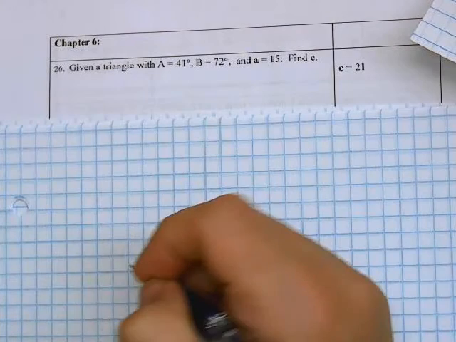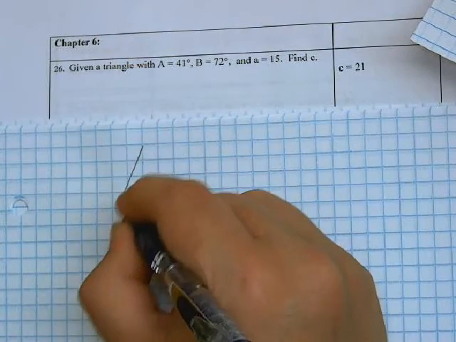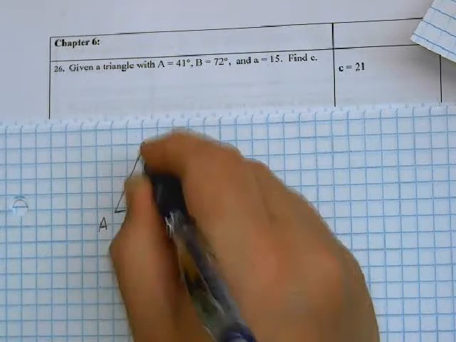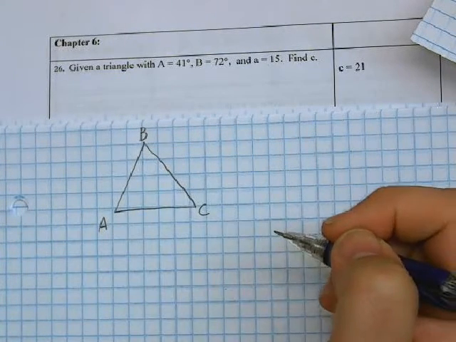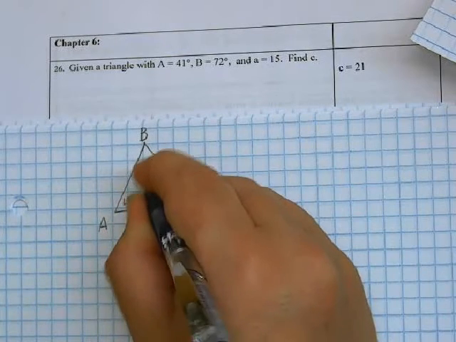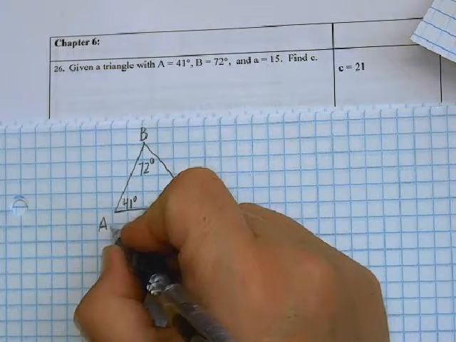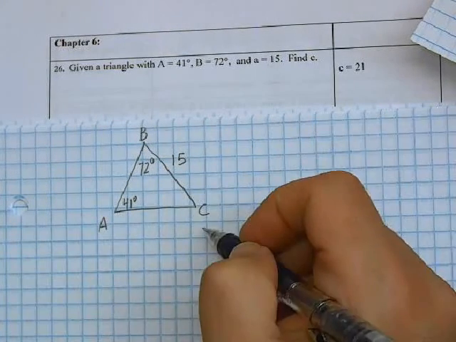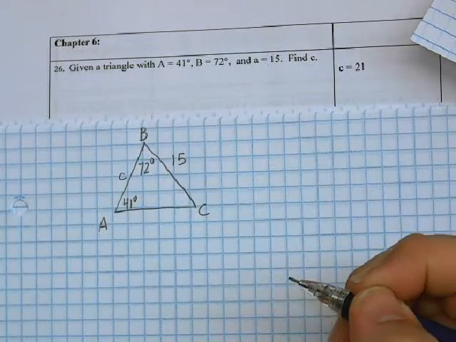So here we don't see a triangle, so we should probably draw it. Now don't try to worry about the scale. I'll just label my angles. A is 41 degrees, B is 72 degrees, and little a, which is always opposite of the big letter, in this case big A, is going to be 15. And we're looking for little c, which is this side length over here.